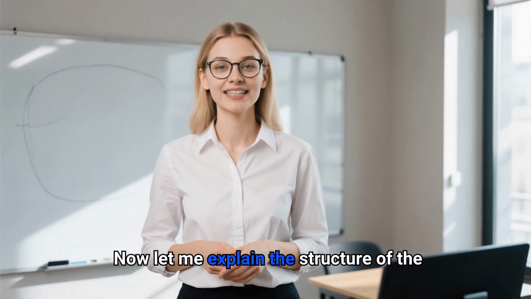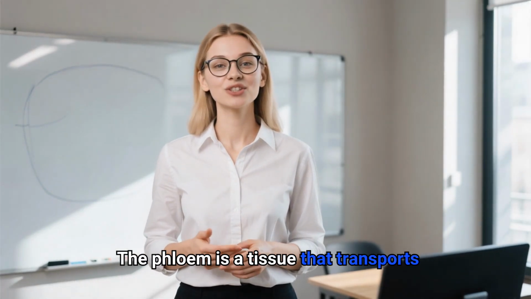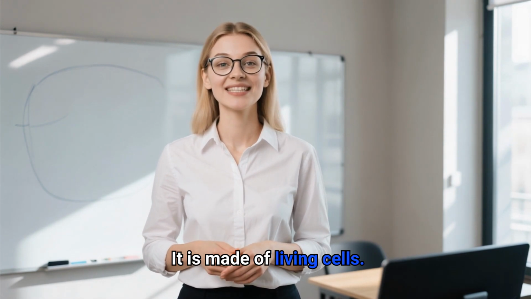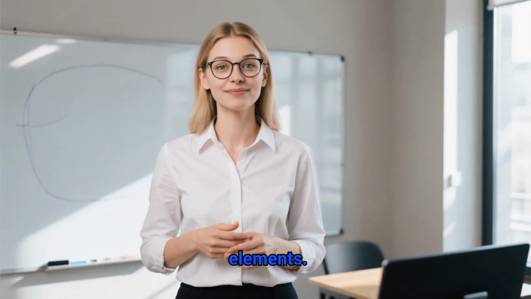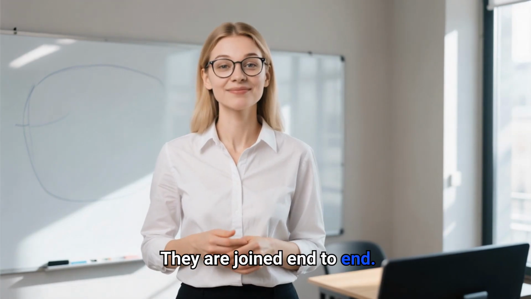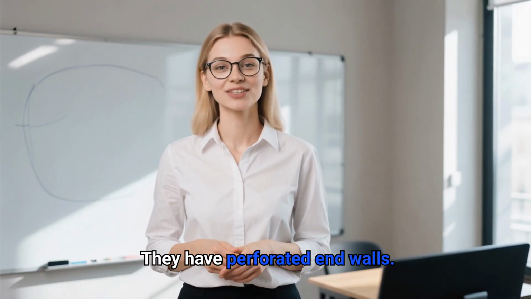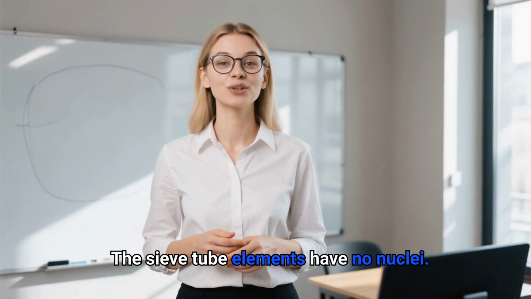Now let me explain the structure of the phloem. The phloem is a tissue that transports organic nutrients. It is made of living cells. The cells are called sieve tube elements. They are joined end to end. They form sieve tubes. They have perforated end walls. The perforations are called sieve plates. The sieve tube elements have no nuclei.